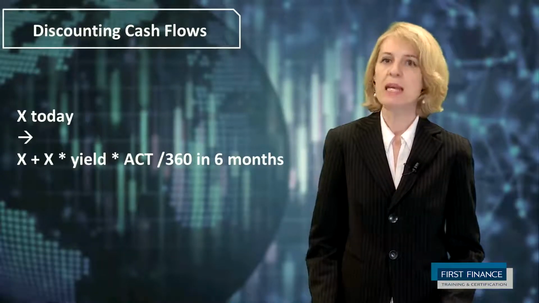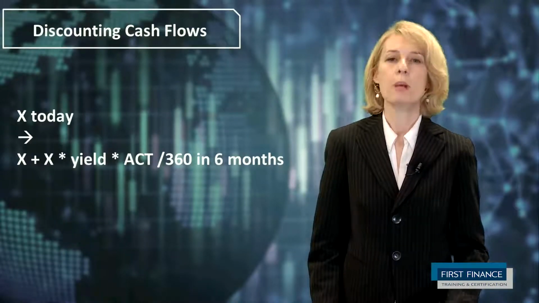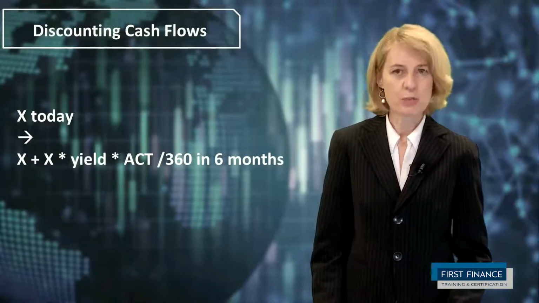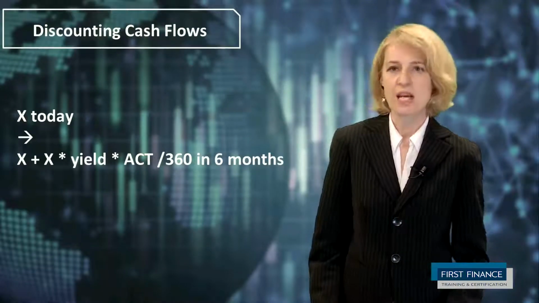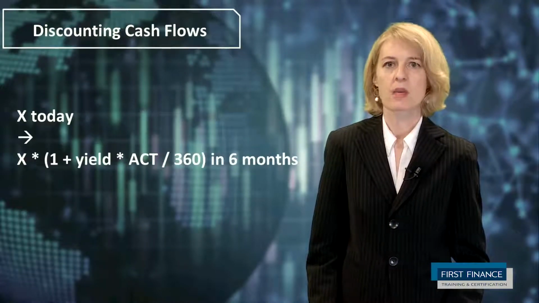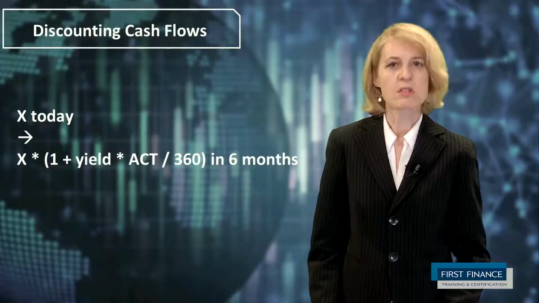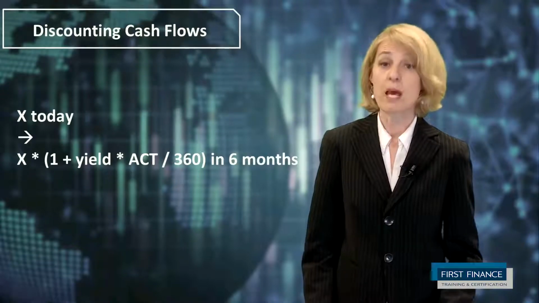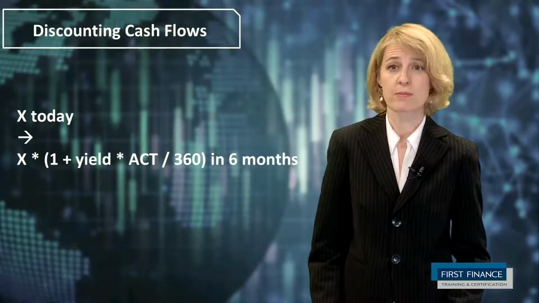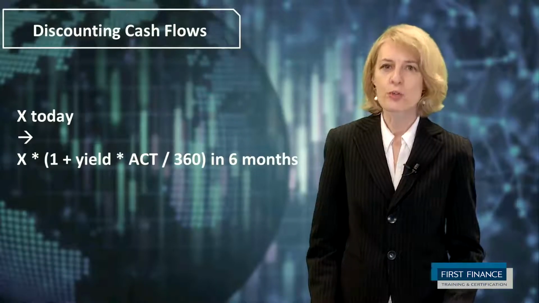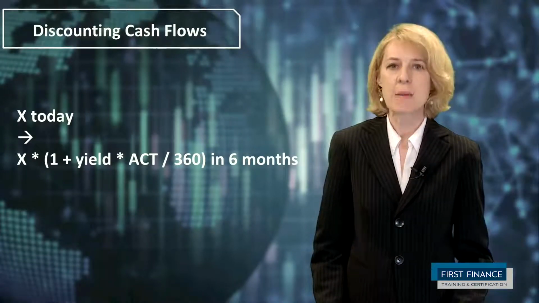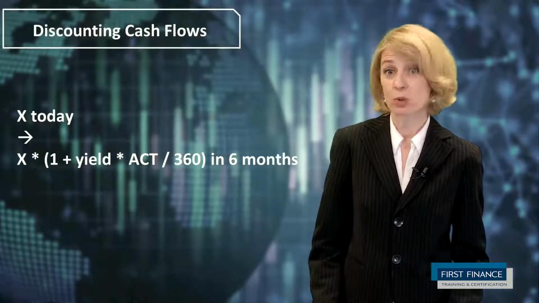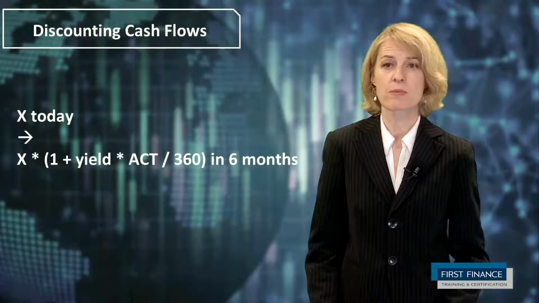The amount to be repaid later will be the capital plus the interest. X plus X multiplied by the interest rate multiplied by actual over 360. And we can factor this expression to become X multiplied by 1 plus the rate multiplied by actual over 360. It's customary to call this coefficient the monetary capitalization factor, since it makes it possible to find the capitalized value of a flow in money markets.